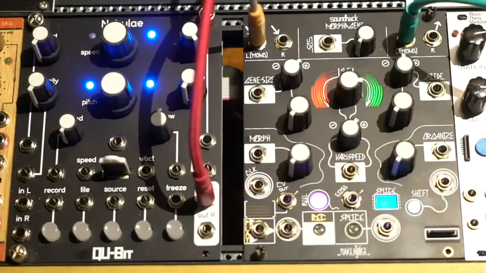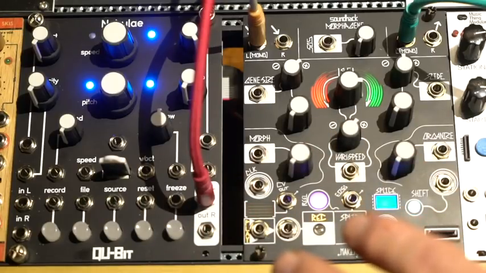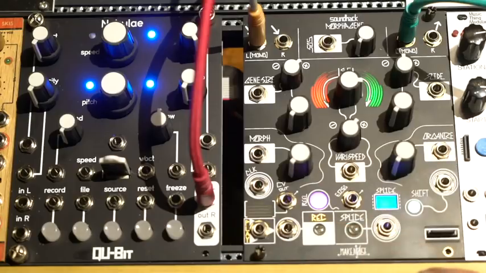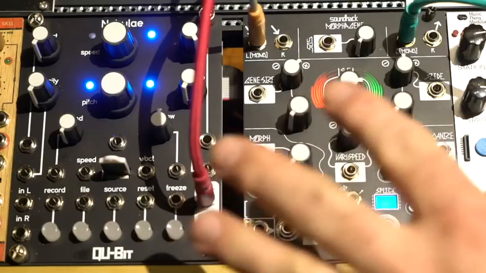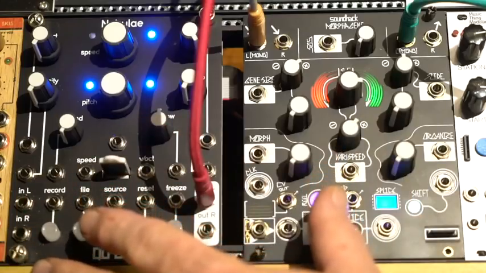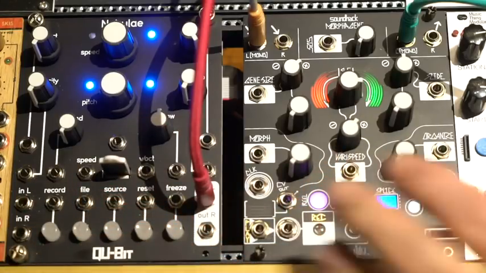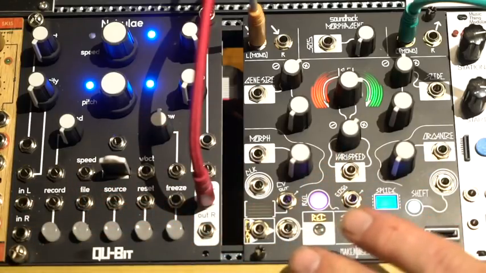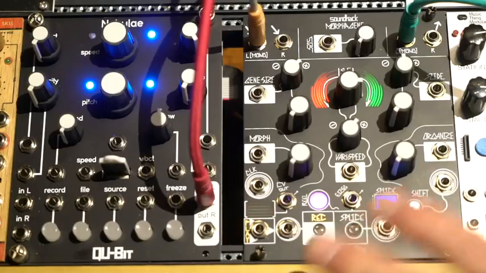So what I want to do today is go over the differences in these modules. Which one is better for you? Now, some people, as I mentioned, want the granularization and the mangling of the sounds, and both the Nebulae version 2 from Qu-bit and the Morphagene from Make Noise Sound Hack can do that.